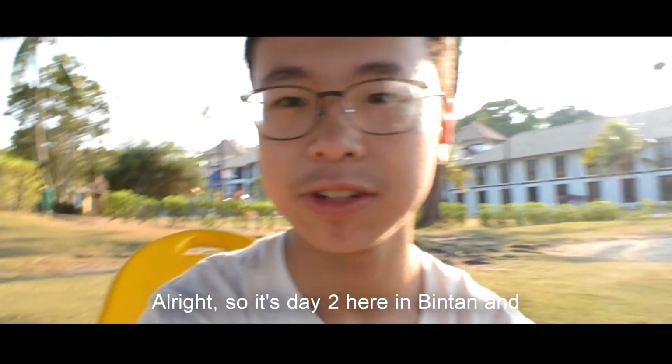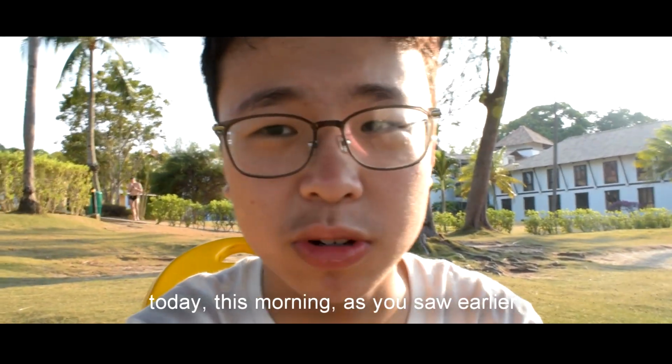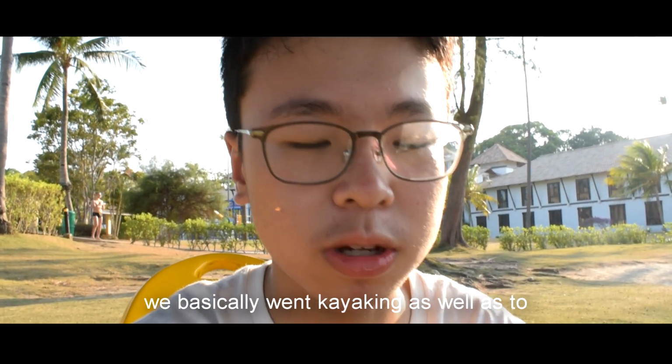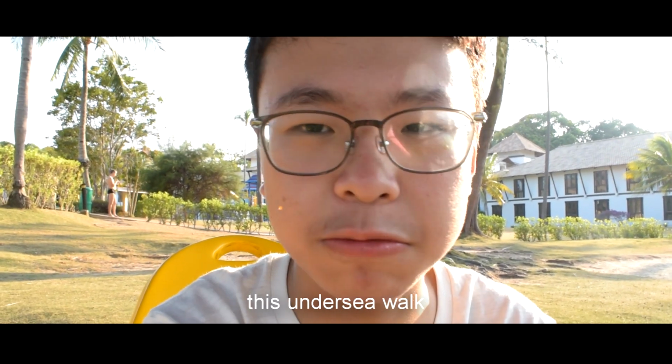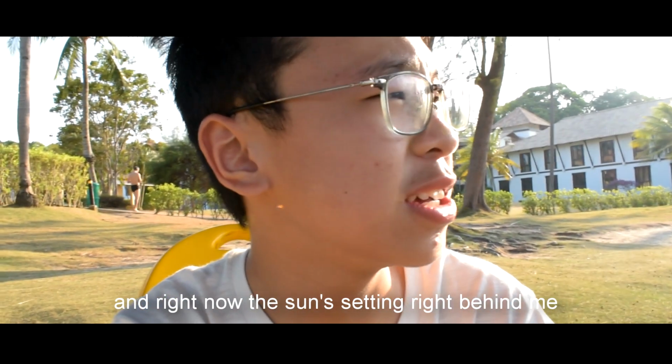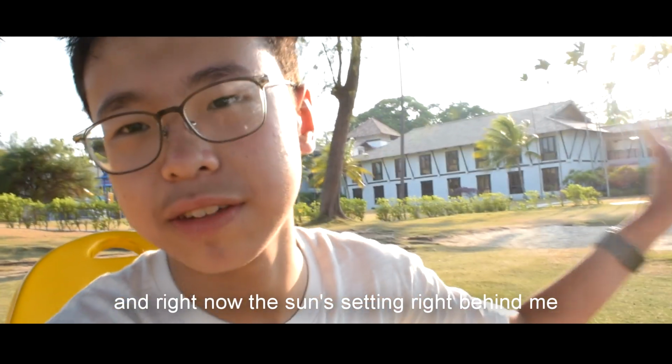Alright, so it's day 2 here in Bintan, and this morning, as you saw earlier, we went kayaking as well as on this undersea boat. And right now the sun's setting right behind me.